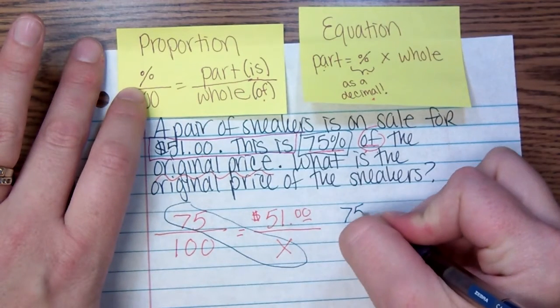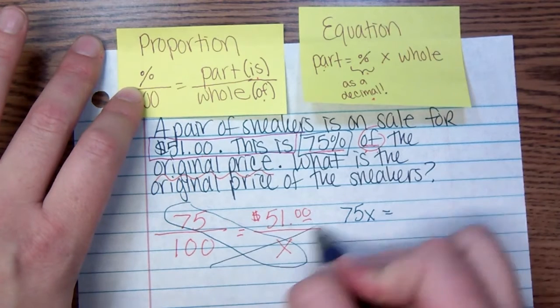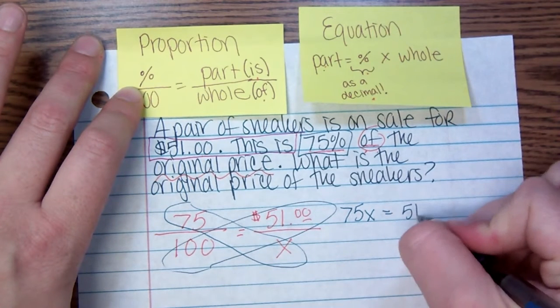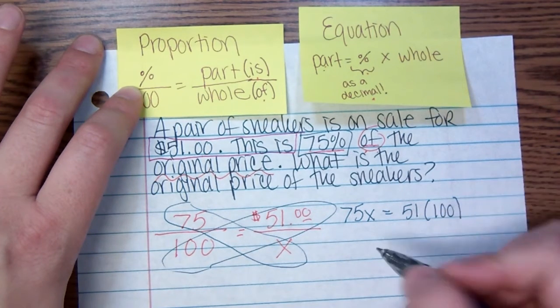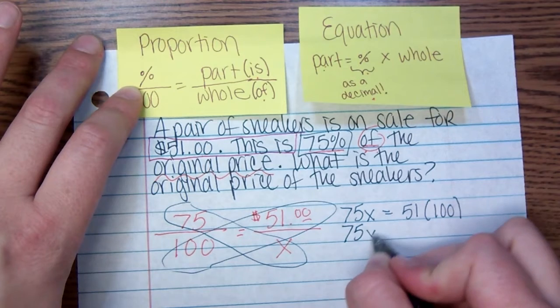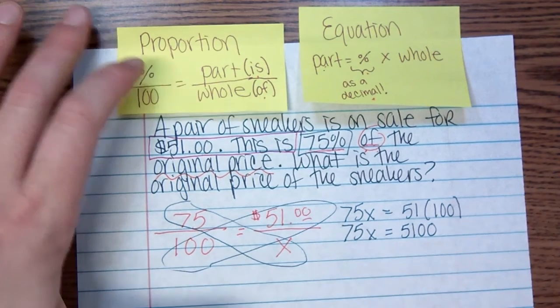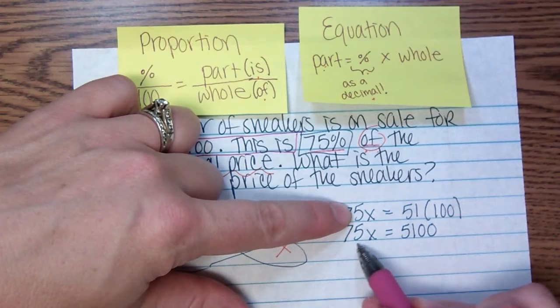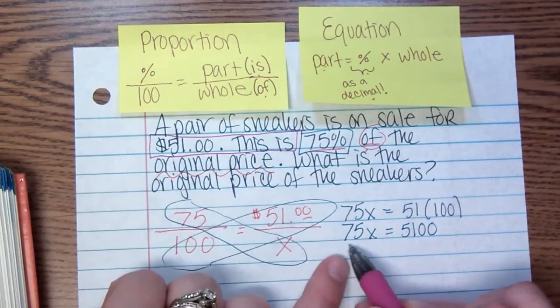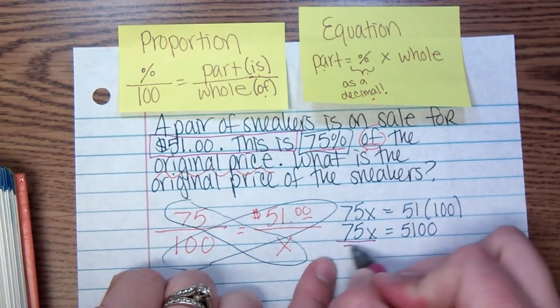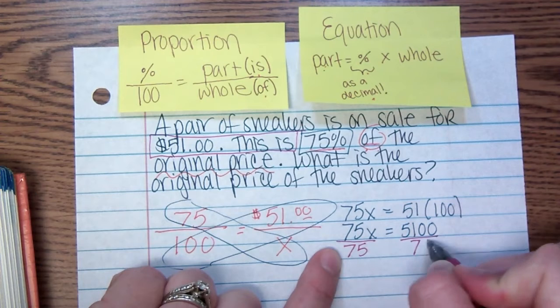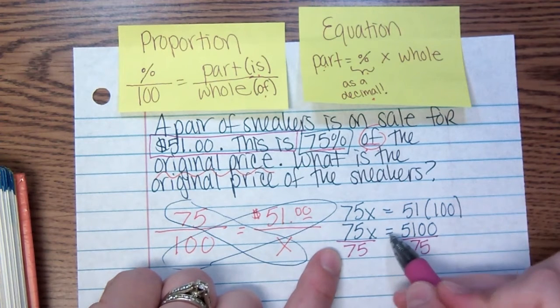So 75 times x is 75x. And then we have $51 times 100. I'm just going to simplify this. 75x equals 51 times 100 is 5100. Okay, in order to get rid of the 75 that's going to be multiplied by the x, I have to divide by 75. And if I'm going to do it to the left side, I better do it to the right side to keep things balanced so I know that it's equal.